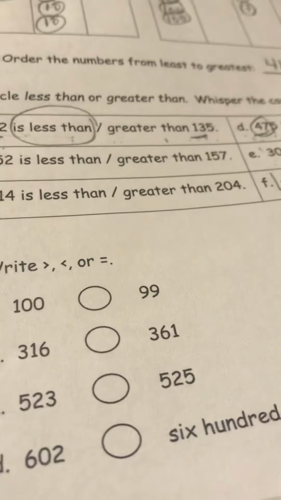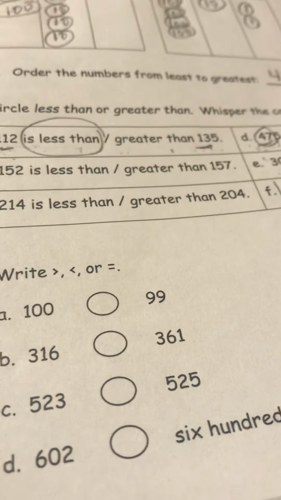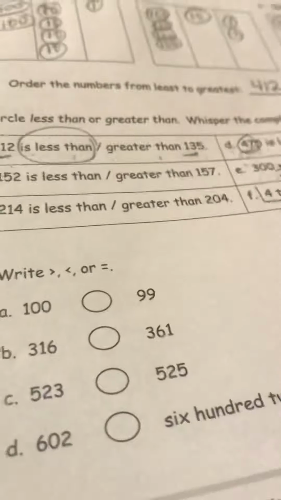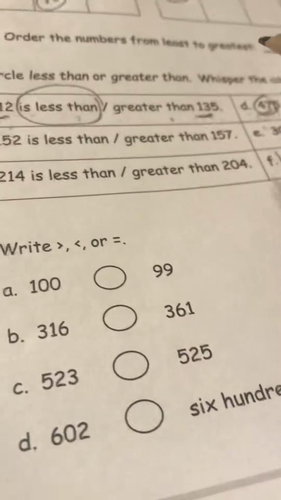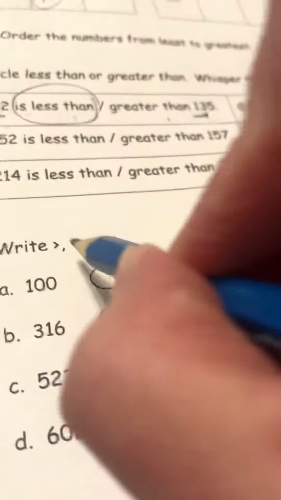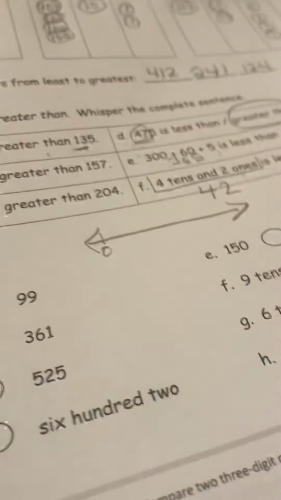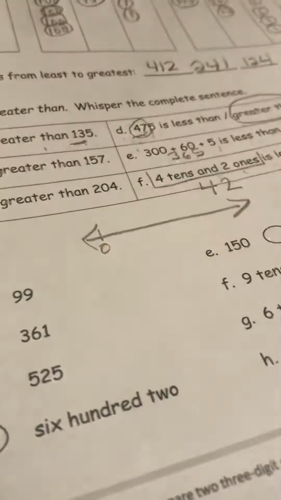So one of the hardest ones would be trying to identify which symbol means greater than and which one means less than. Well, one way I like to tell my students is to think of the greater than or less than symbol as the arrows on a number line. So here we have a number line. 0 would be the smaller number, and let's say this number line goes to 10. 10 is the larger number.